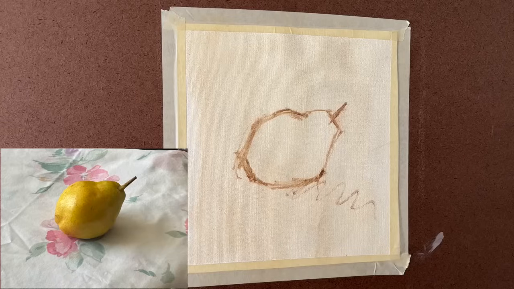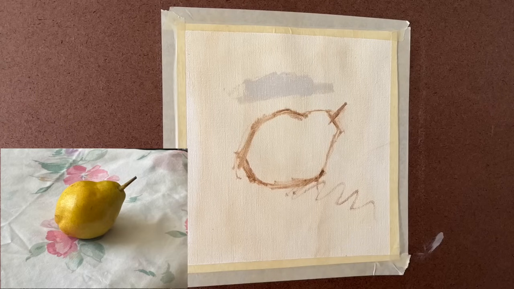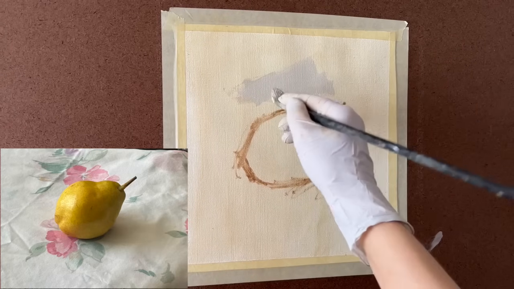All right, so here is our painting project. This is a pear that's on a cloth that I'm painting. I'm painting this from life. So I have a real pear sitting there that I'm looking at and painting from.